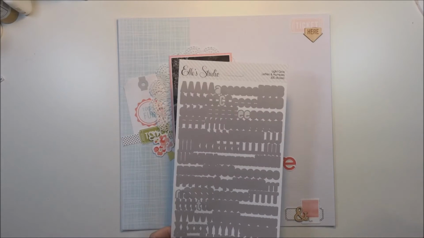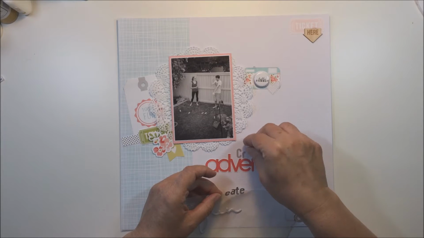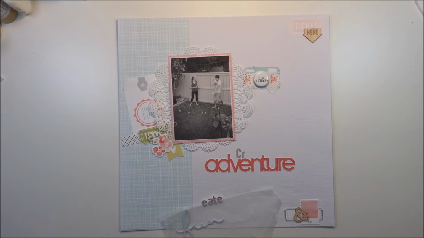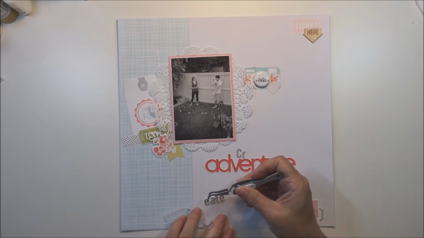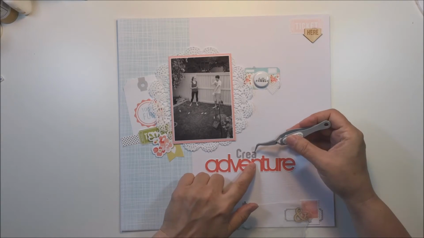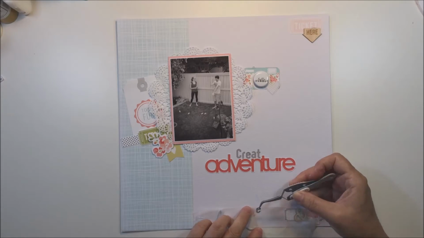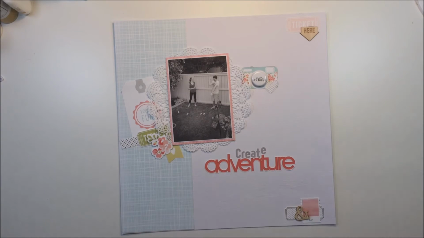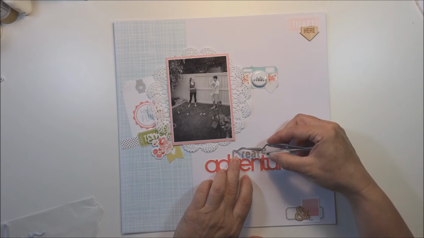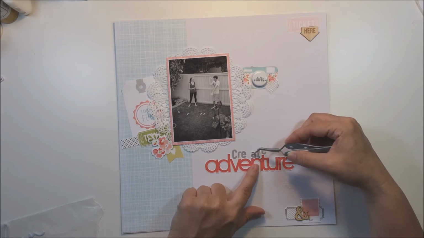And I'm also creating a cluster to the right of the photograph, just up a little bit. There's a cluster up in the top right hand corner and another cluster in the bottom right hand corner. And that's another thing that this scrapbooker loves to do, is to create clusters on her layouts. So I'm just using some of these LE Studio small alphas to create part of the title. And the title is going to end up being Create Adventure. And then I use another word, puffy sticker fun, that I put off to the side.